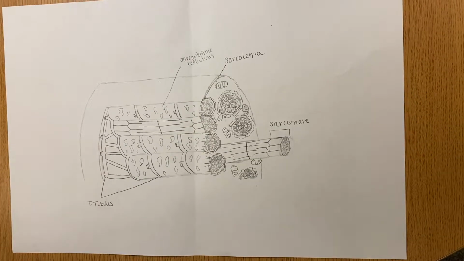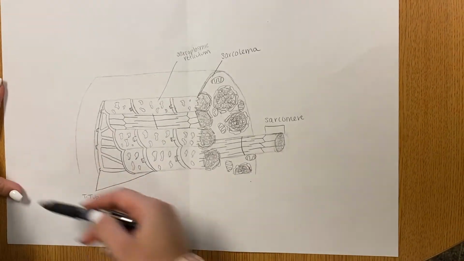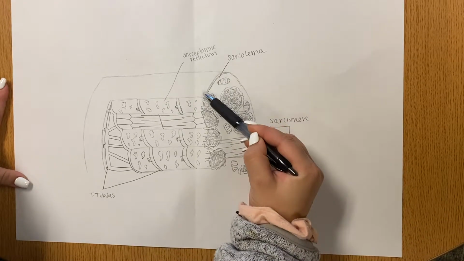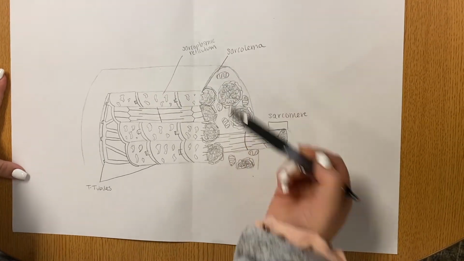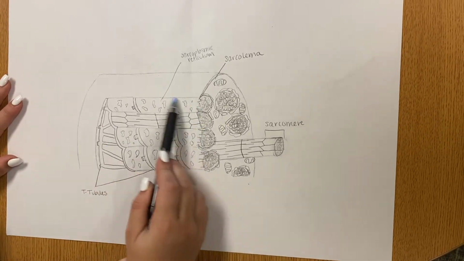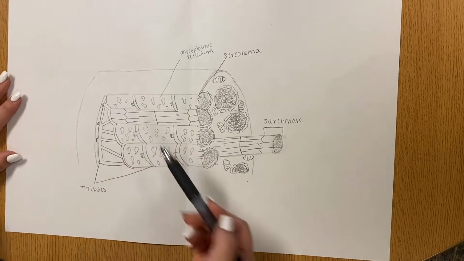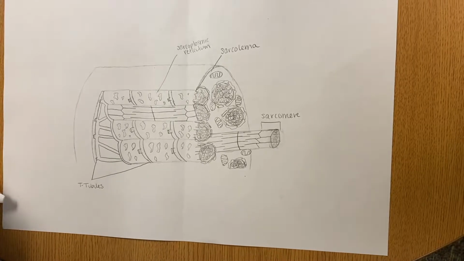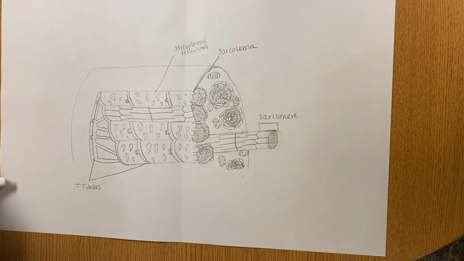Hi, my name is Carly Schrader, and this is the muscle fiber. And right here is the sarcolemma, and this functions as the cell membrane. And then this right here is the sarcoplasmic reticulum, and that's an altered SER that surrounds the myofibril in a network.